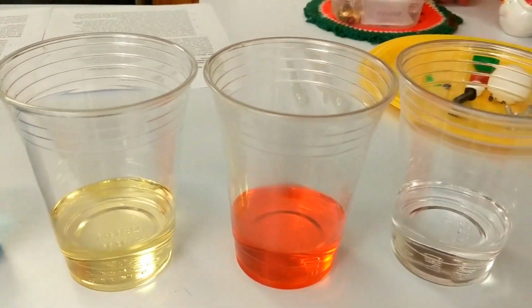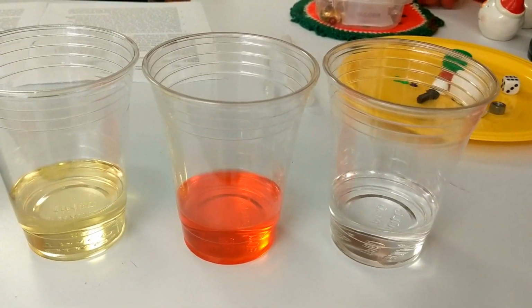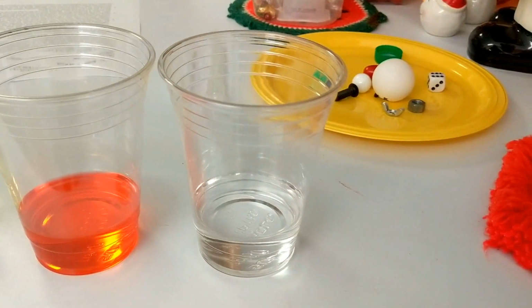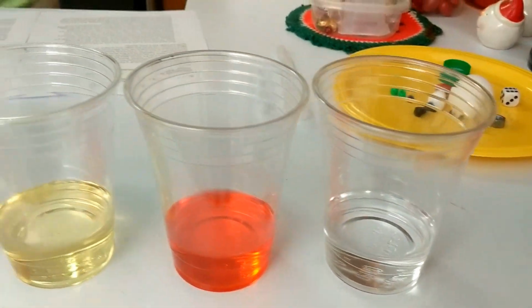And the seventh one is vegetable oil. The eighth one is rubbing alcohol. We have that dyed red. And then finally we have lamp oil on the end as number 9.